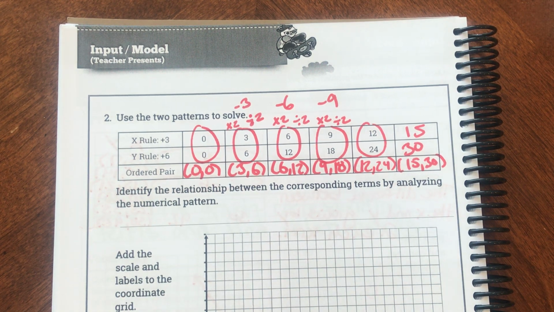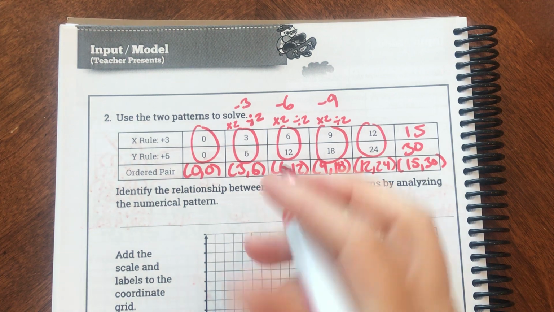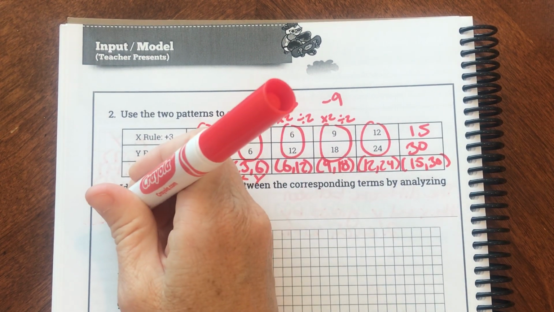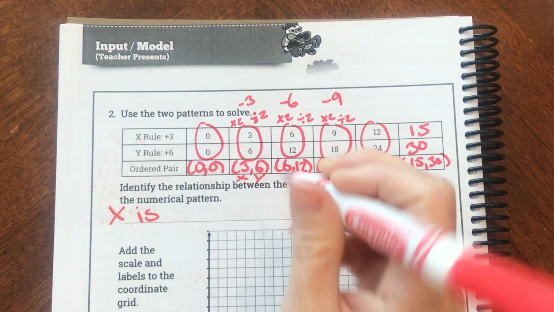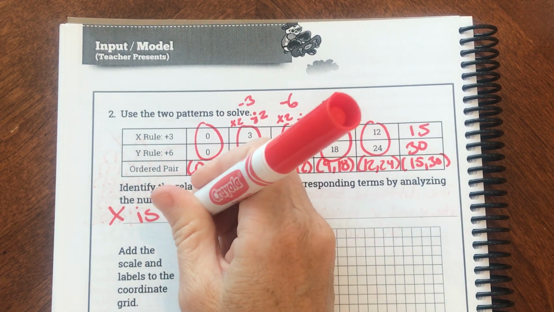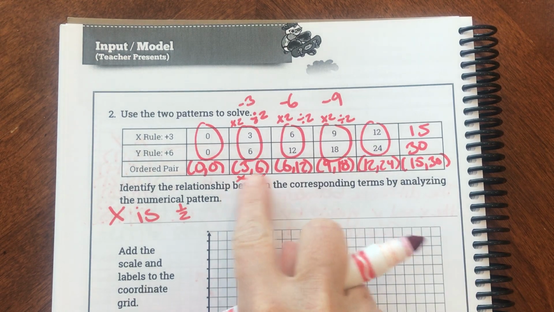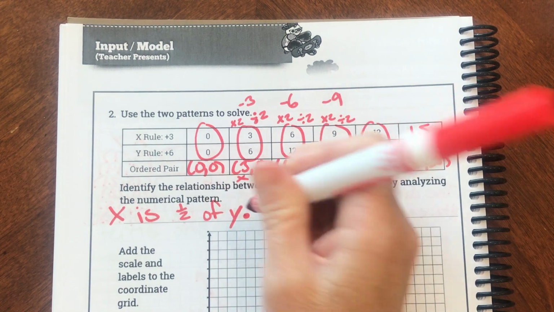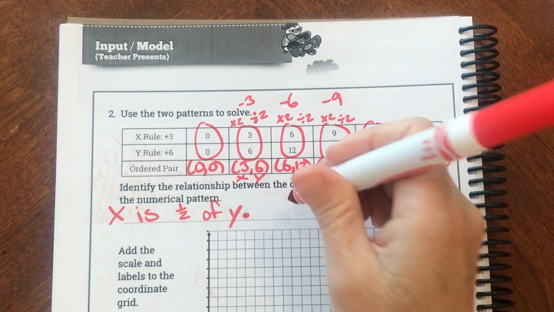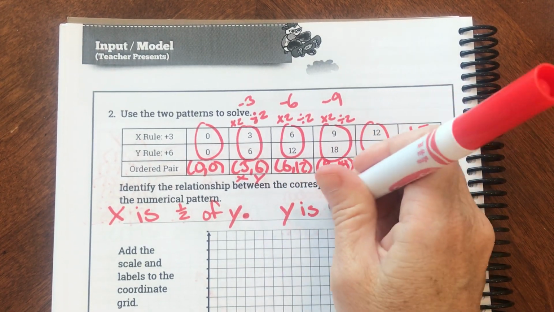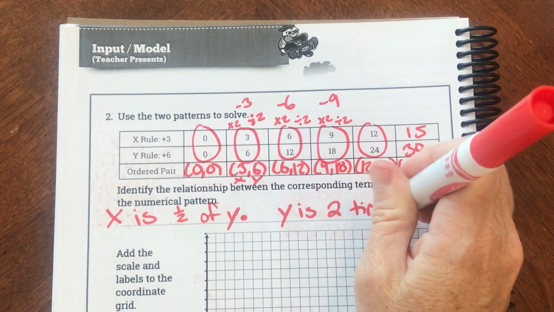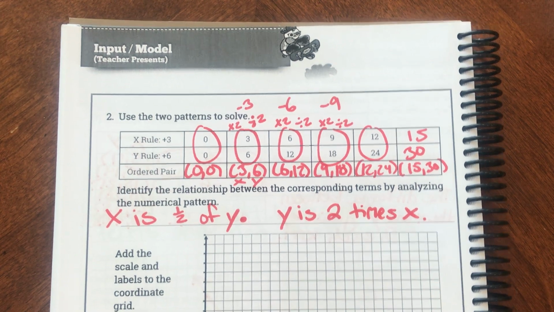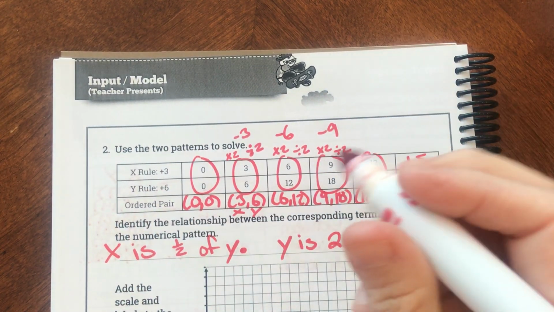So my first relationship is, well, if this is my X and my Y, that might help me. I can say X is half, because that's the divided by 2, and 3 is half of 6. X is half of Y. I could also say Y is 2 times X. And then I could also say my long difference one, which I maybe will use space up here.